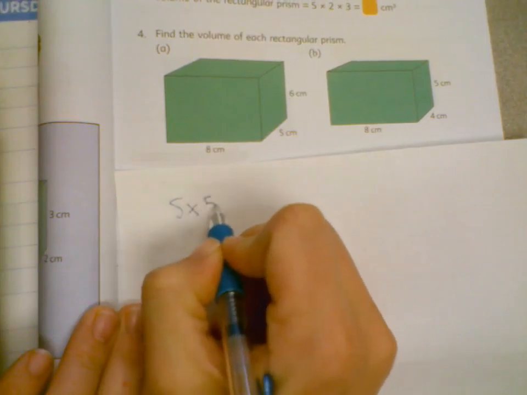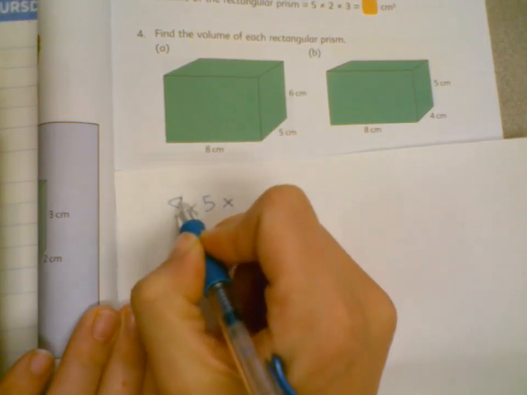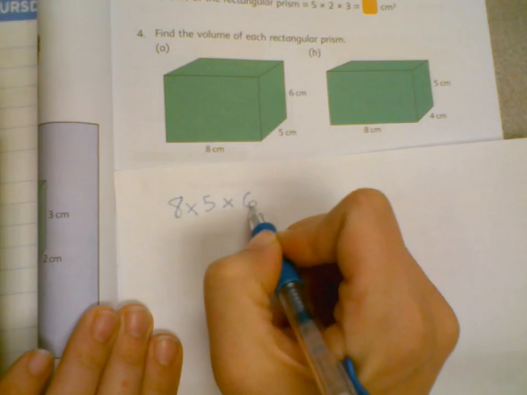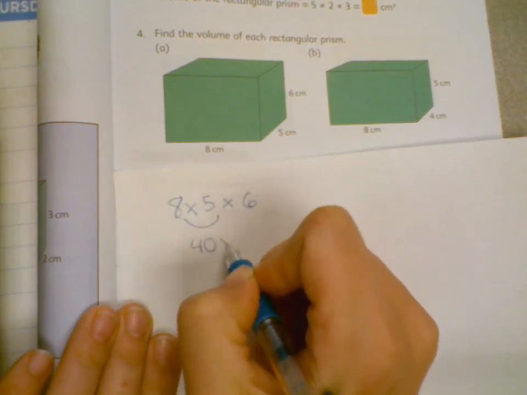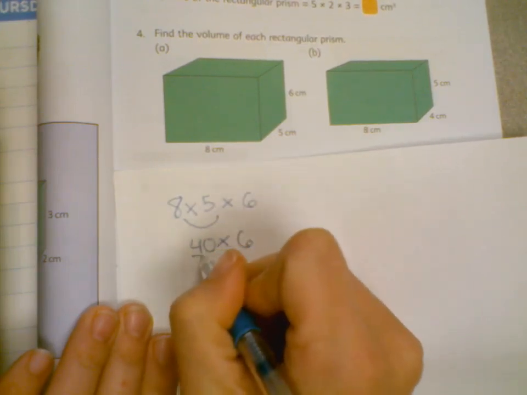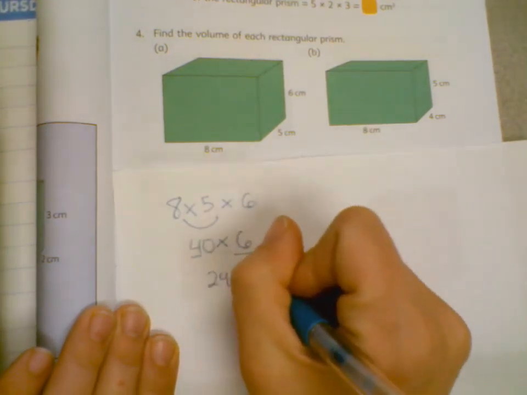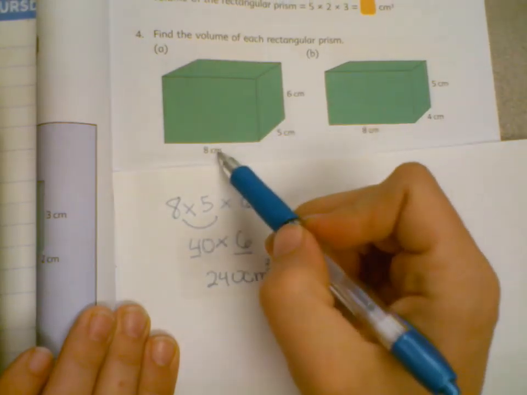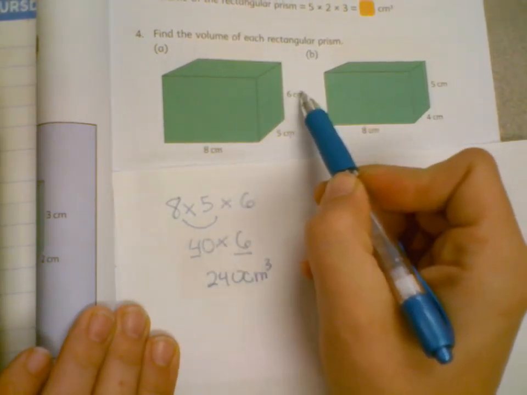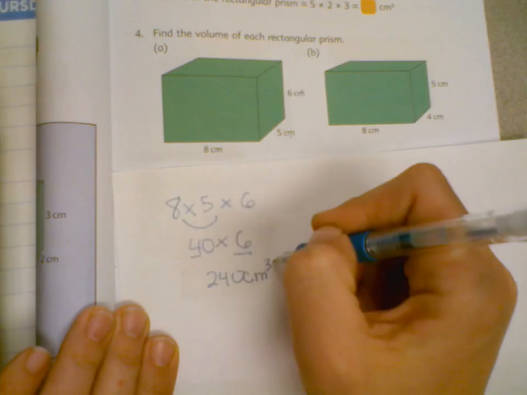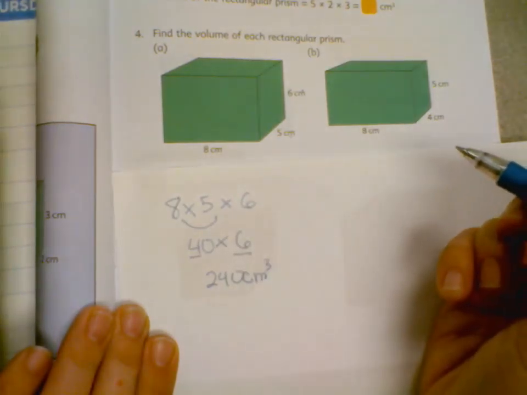8 times 5 times 6. 8 times 5 is 40. 4 times 6 is 24, and add your 0, 240. And it's cubic centimeters because it's centimeters times centimeters times centimeters. So that would be centimeters cubed or cubic centimeters.